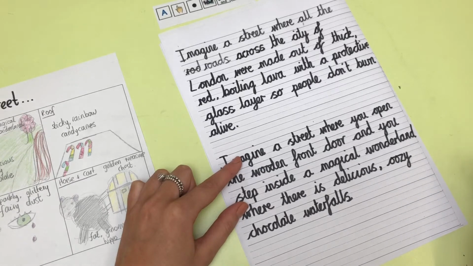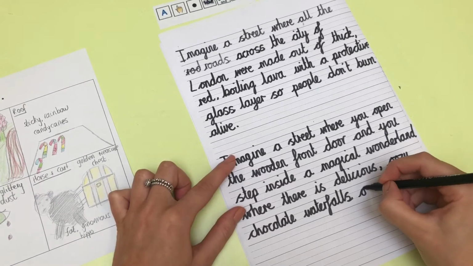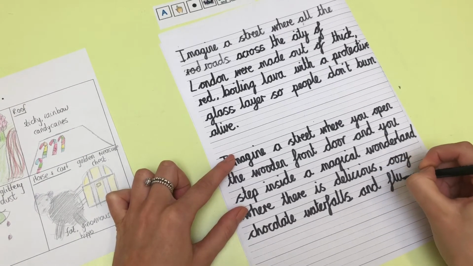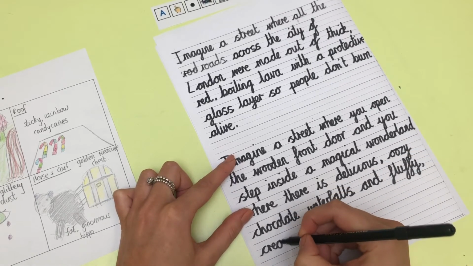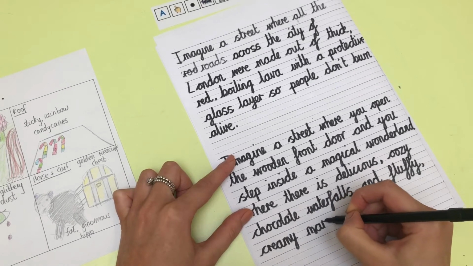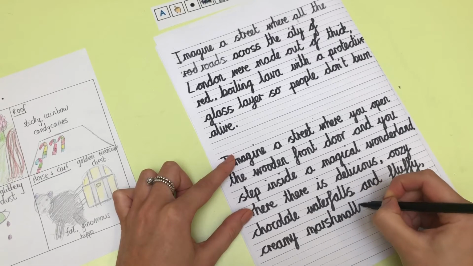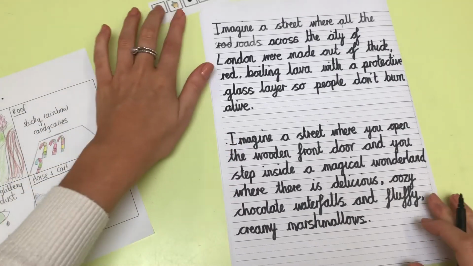And I might have in there as well some fluffy, creamy marshmallows, full stop. Okay, now I'm just going to move that to one side.